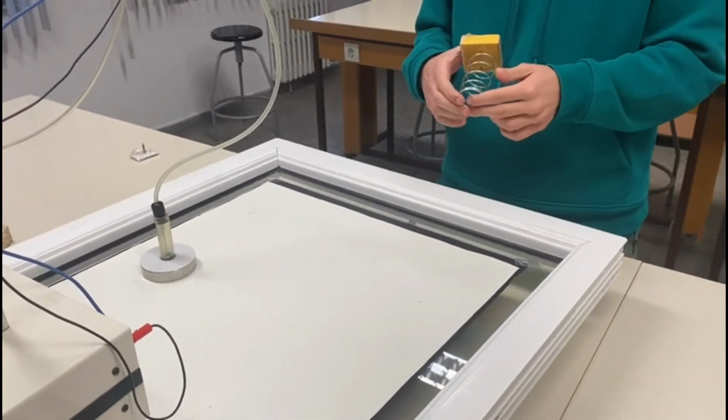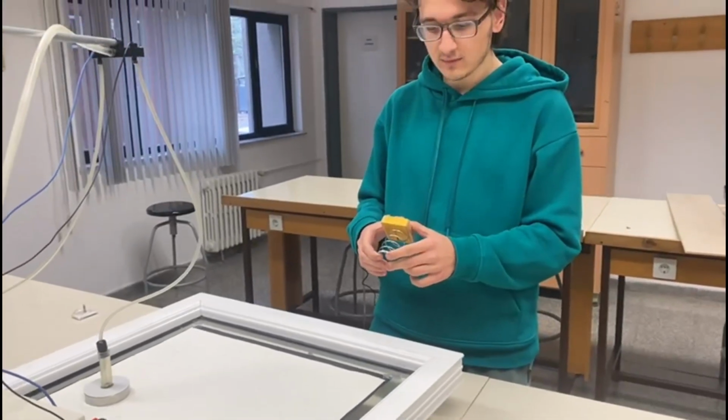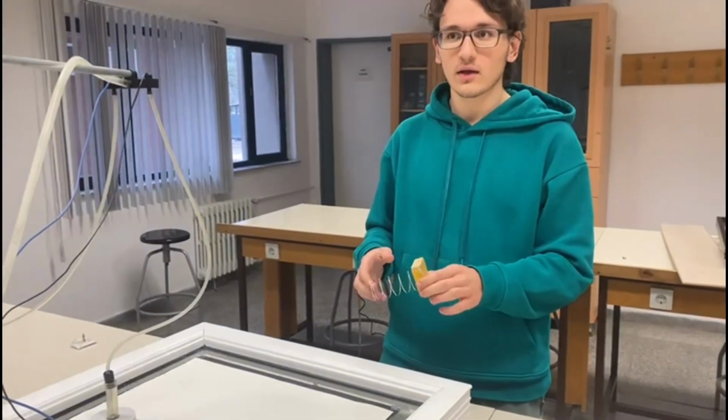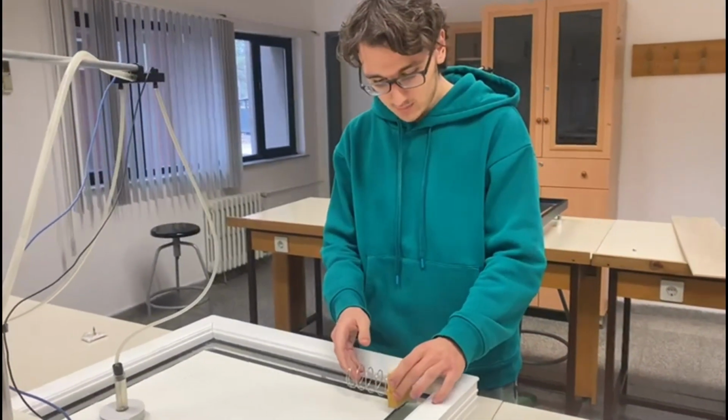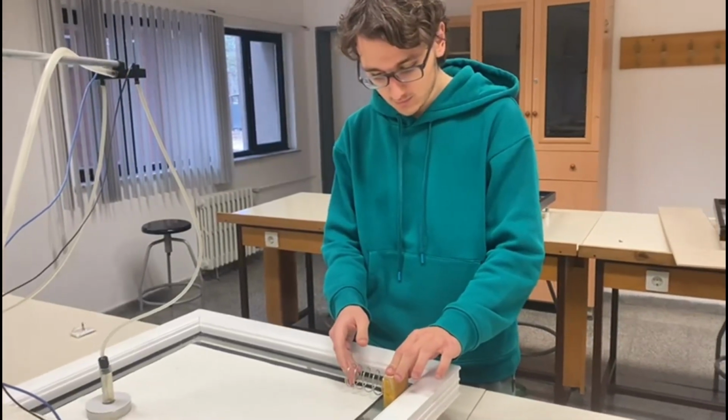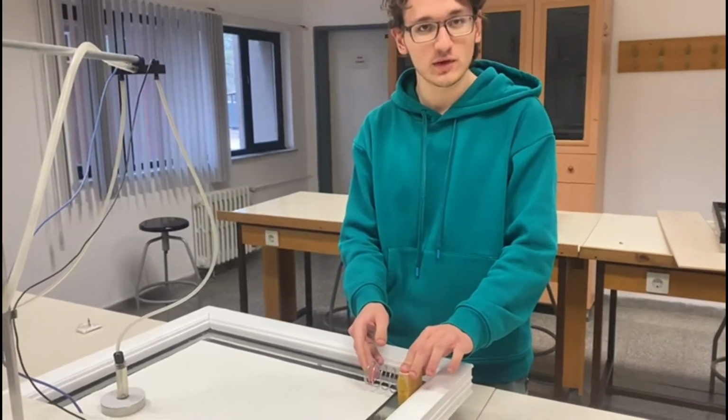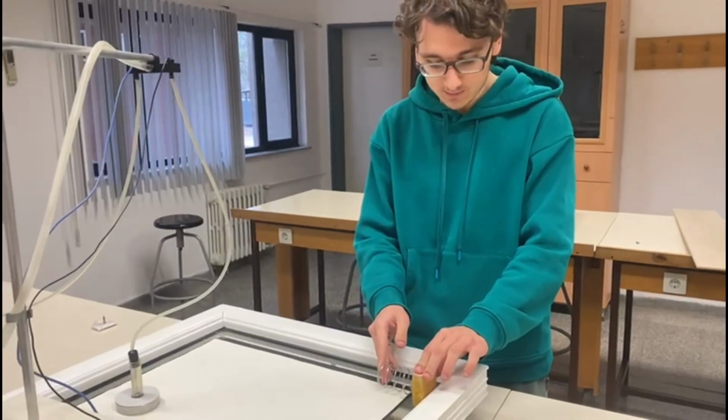In this experiment, we assume to convert the spring potential energy to kinetic energy.